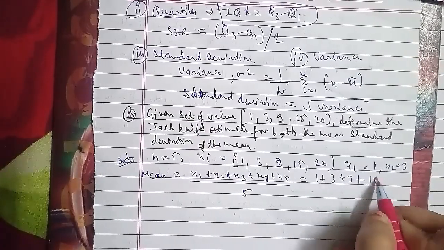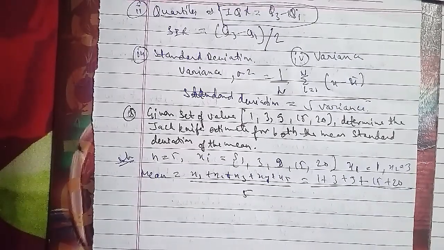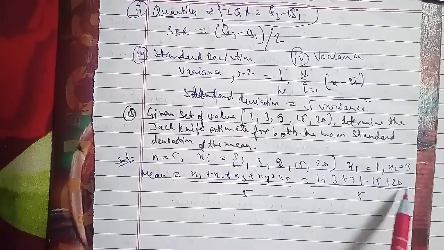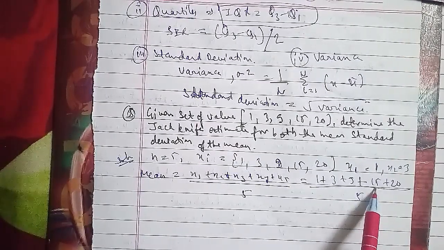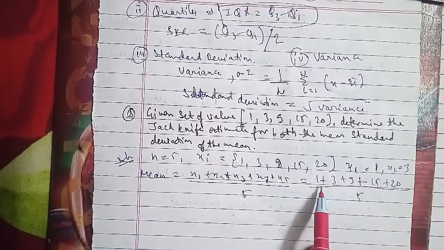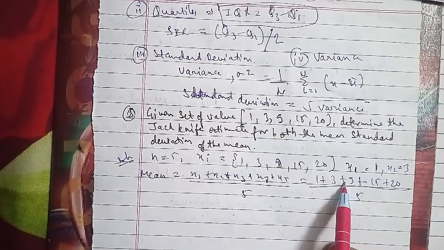Now we ignore x1. We follow the same pattern: ignore x1, then x2, then x3, and likewise x4 and x5, finding each one.